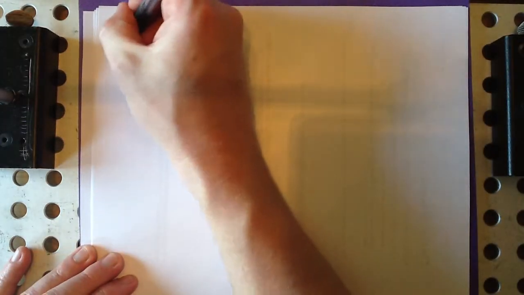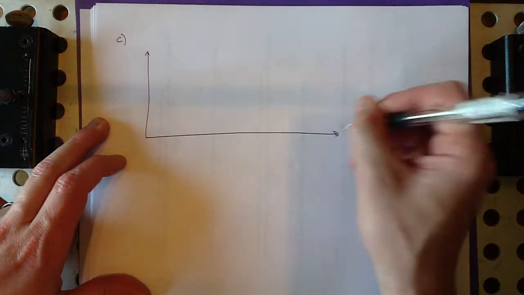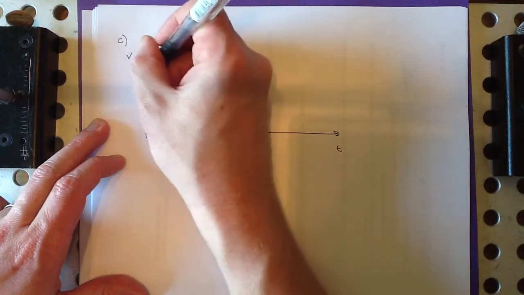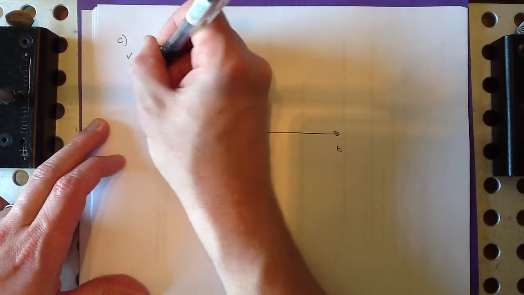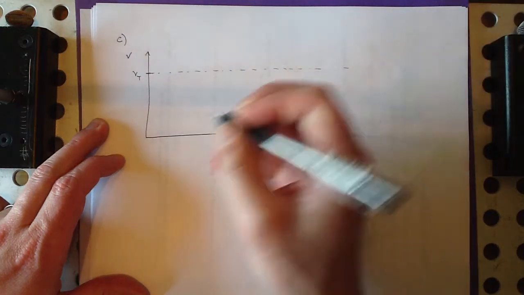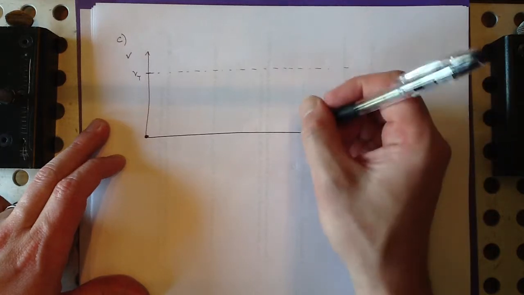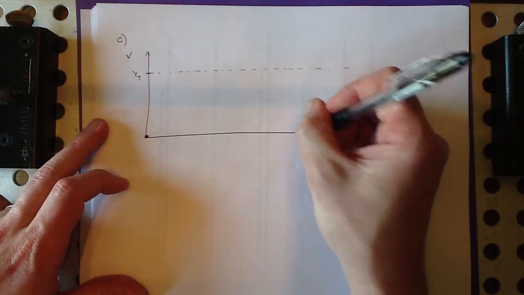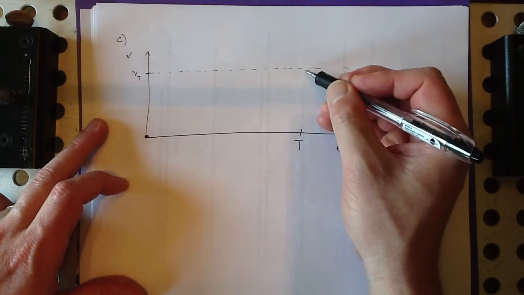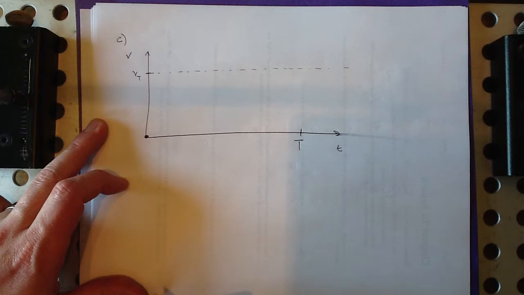So we have velocity, and really this is speed, right? They're only giving us a positive option here. So let's call this the terminal speed. We know it's going to be asymptotic to that. And we're dropping them, so it starts from rest. They wanted to indicate time t on the graph where it's reached, where it's very close to terminal velocity. And I think that's it.